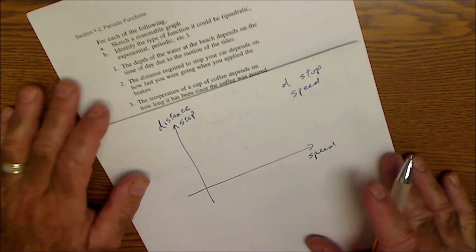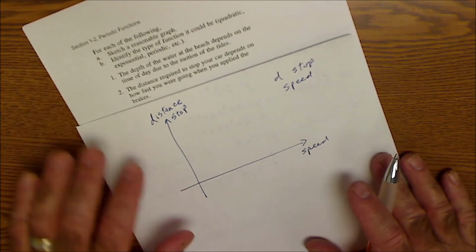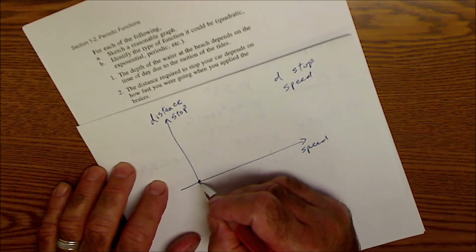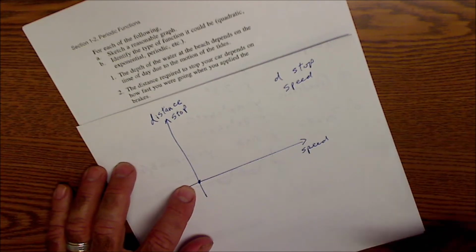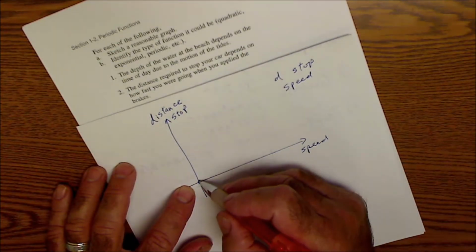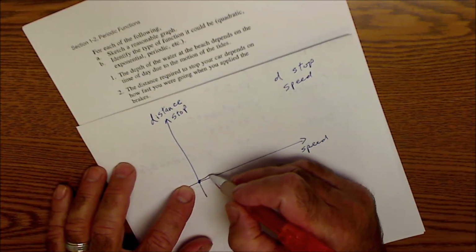Well, we do have one value, like 0. When I go 0 miles per hour, it takes me 0 feet to stop. As I start to go faster, it takes me more time to stop.